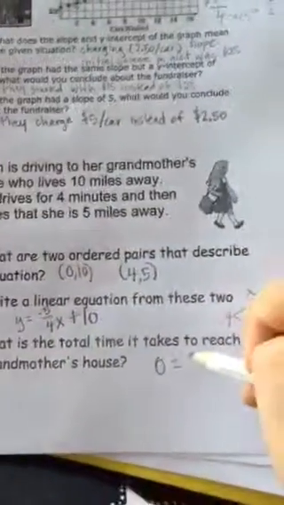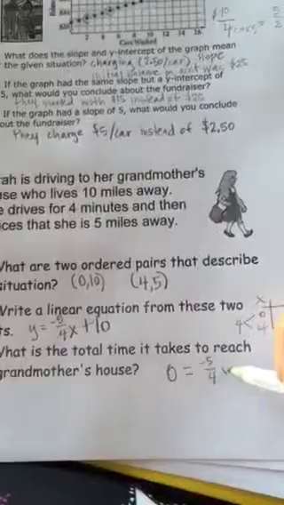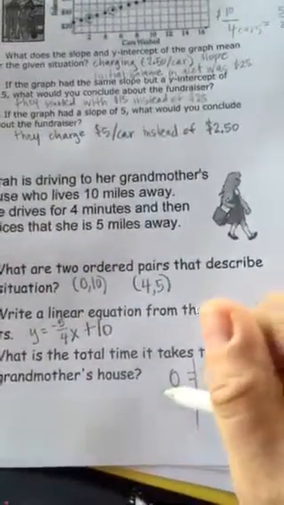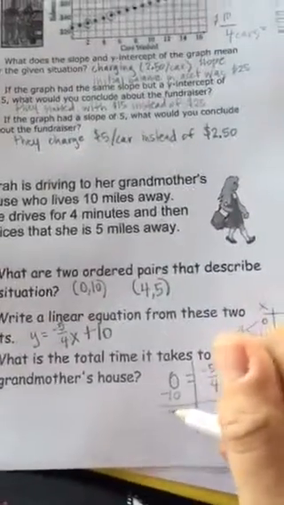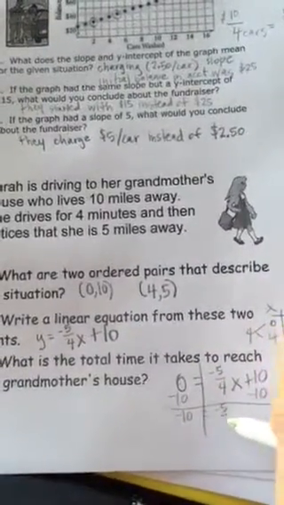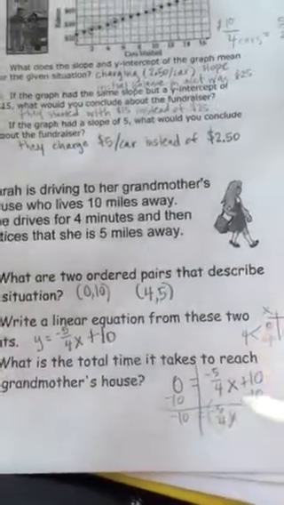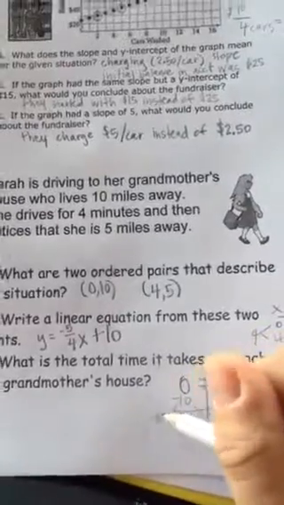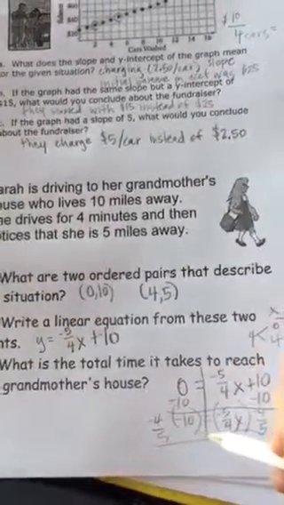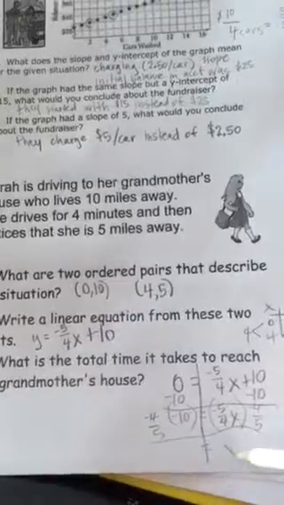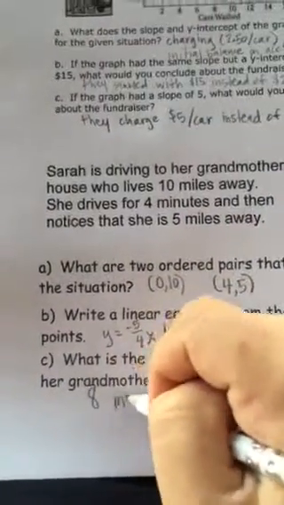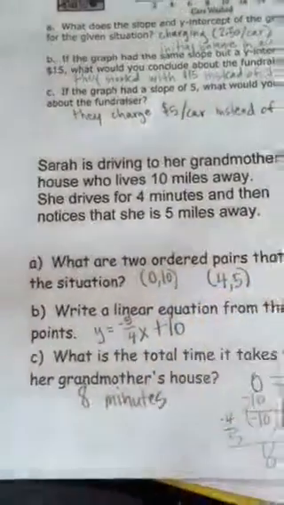So I would do 0 equals negative 5/4 x plus 10. So subtract 10 on each side. So I have negative 10 equals negative 5/4 x. And then I multiply by negative 4/5. So I would have x equals, that'd be 40 over 5, so that'd be 8. So my answer would be 8 minutes. And that's it.